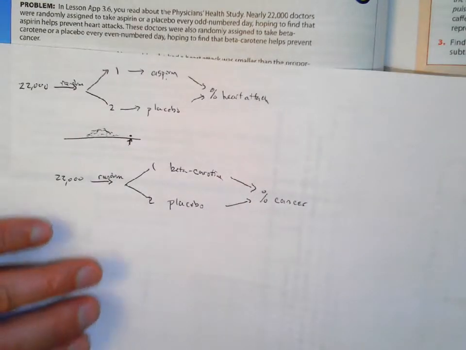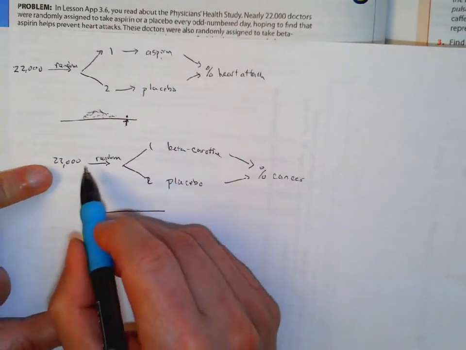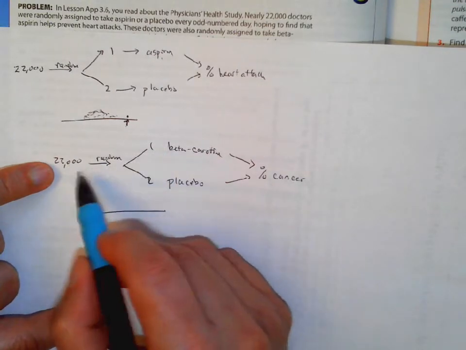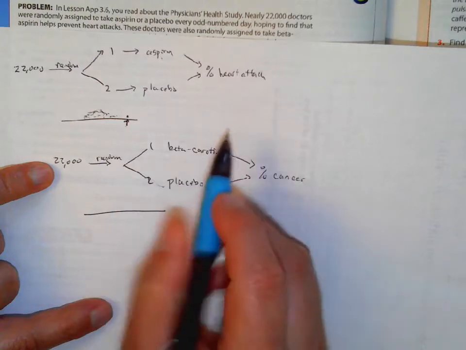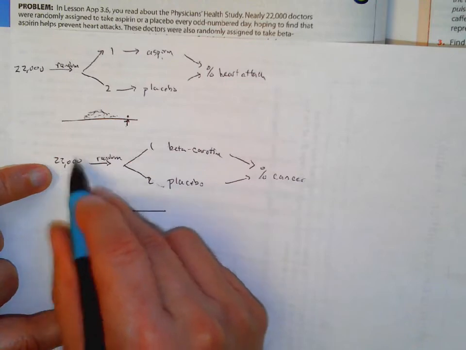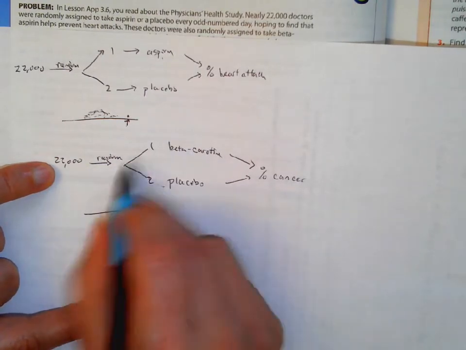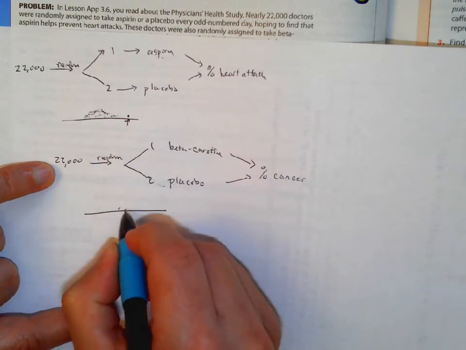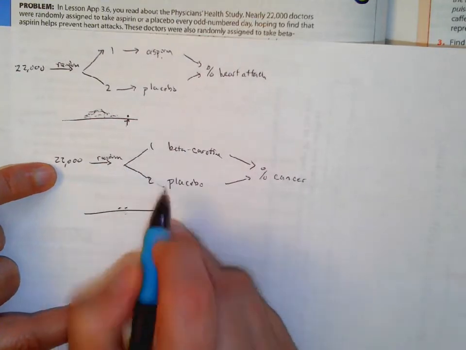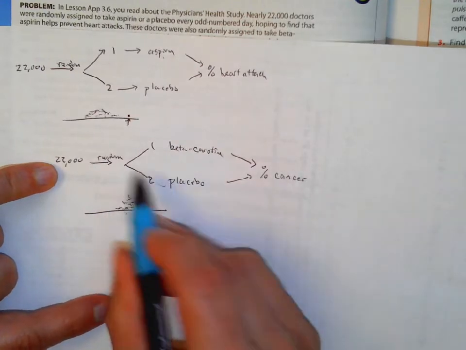So let's say we gave them both a placebo. There's no difference between the groups. If I put the 22,000, 11,000 here, 11,000 here, we're going to have a difference between the two groups just because of other characteristics. So they might get that result. Now, if I do the random sample again and put another 11,000 here and another 11,000 there, I might get a little bit different result. I'm going to have some variability every time I do that random assignment.